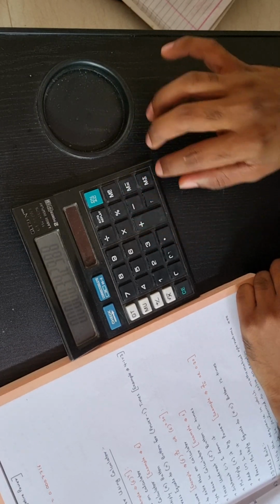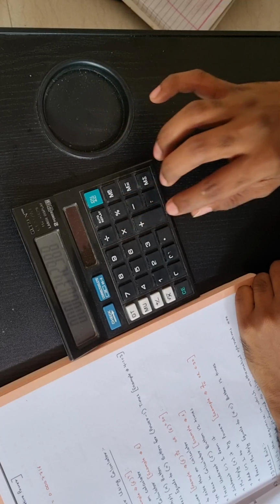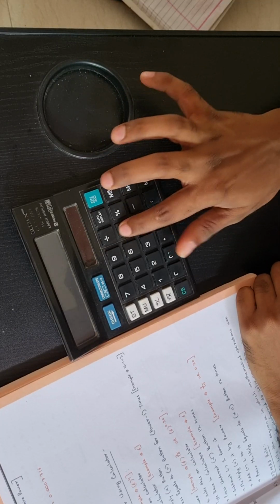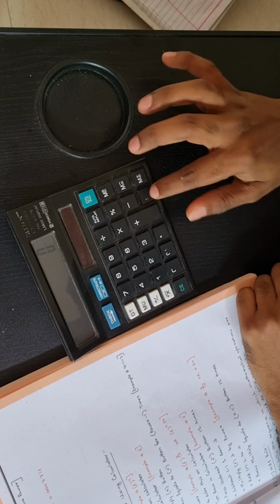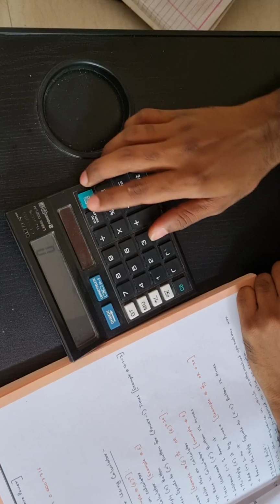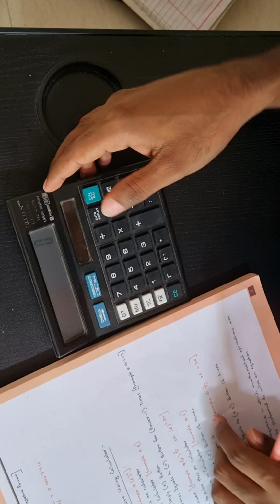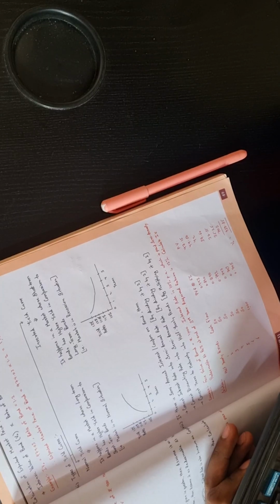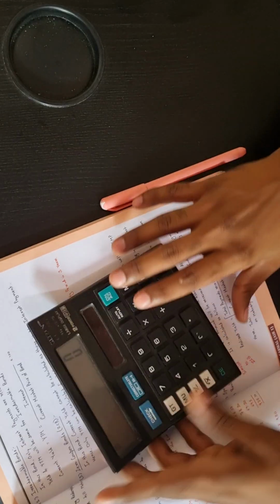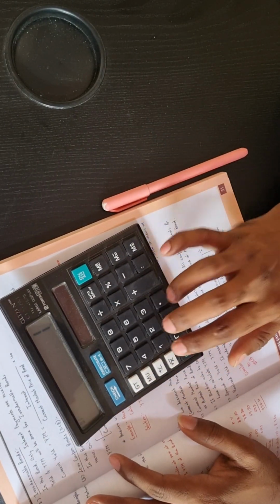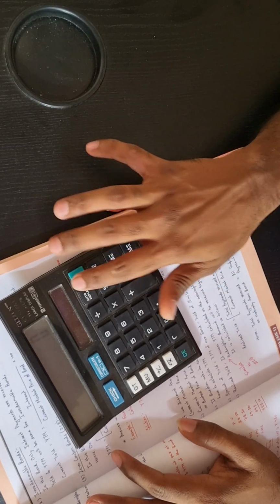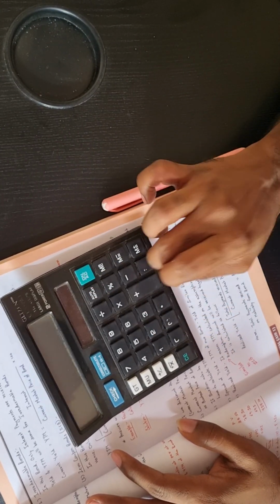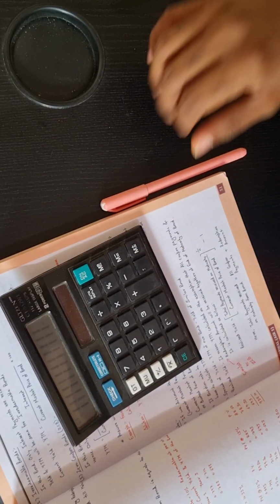Now we'll multiply, equal to 12 times. 1, 2, 3, 4. My calculator is not working. I'll keep it in the sun for some time, and then I'll start the video. Okay, it's almost charged. How much was it? My calculator is not working.